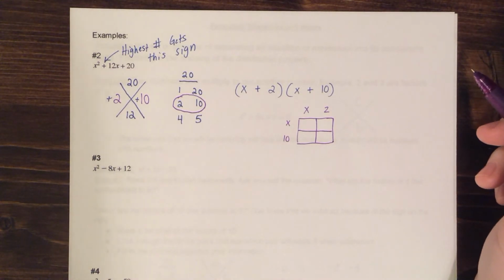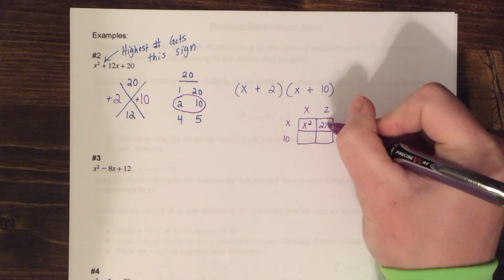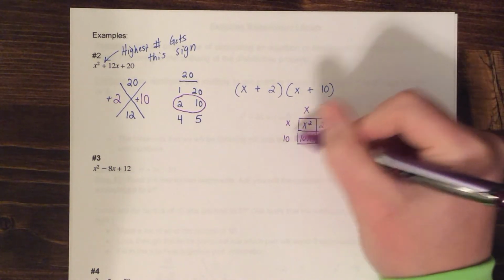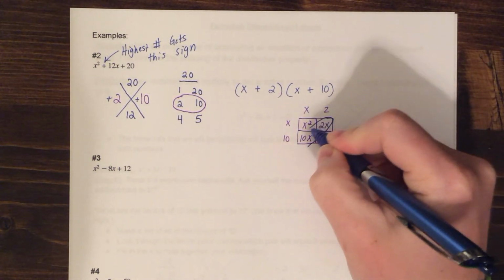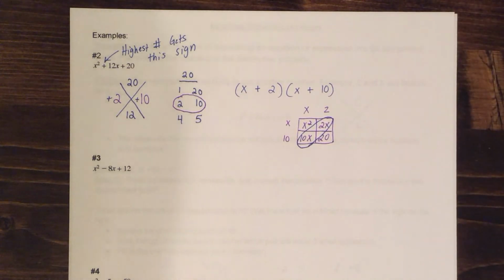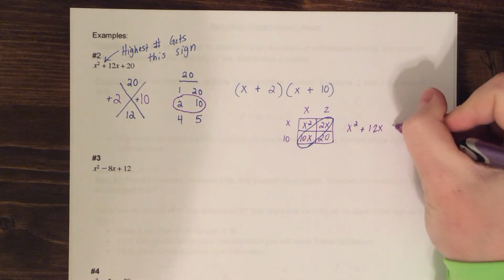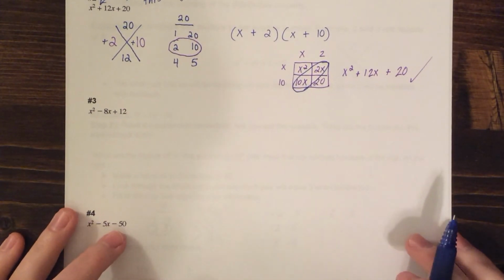Okay, so we have x plus 2, x plus 10. X times x is x squared. X times 2 is 2x. 10 times x is 10x. And 10 times 2 is 20. Don't forget to combine these like terms right here. So we have x squared plus 12x plus 20. All right, so that checks. All right, next one here.